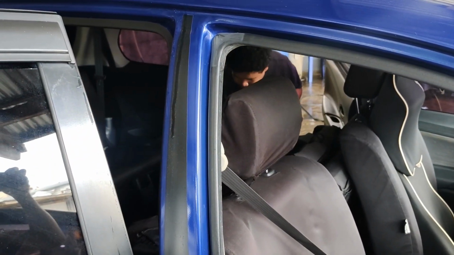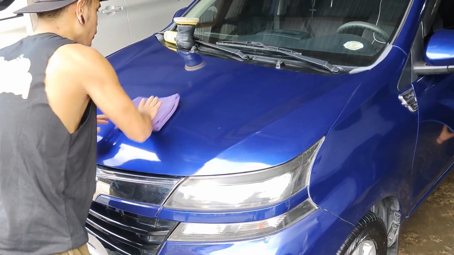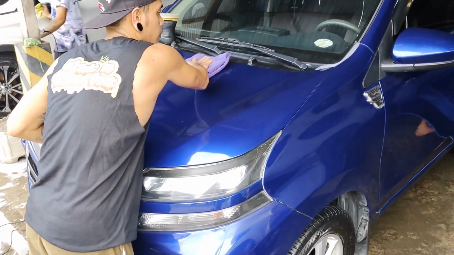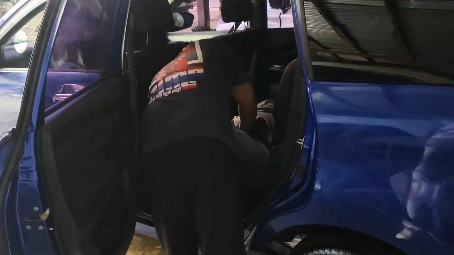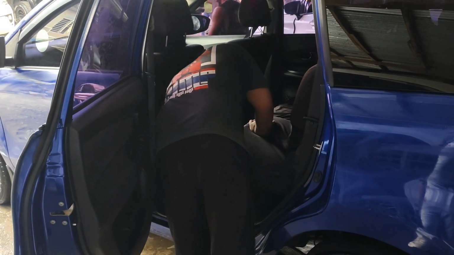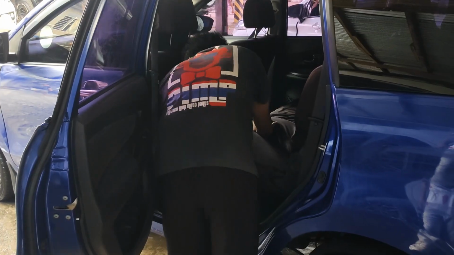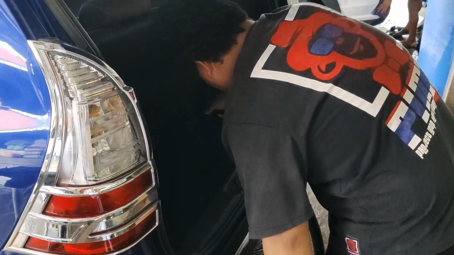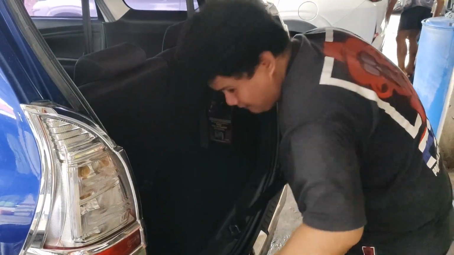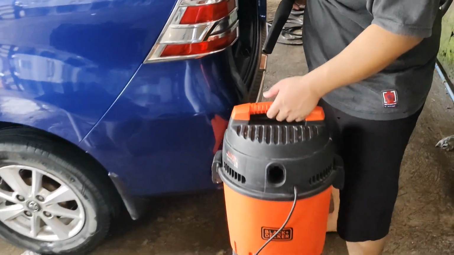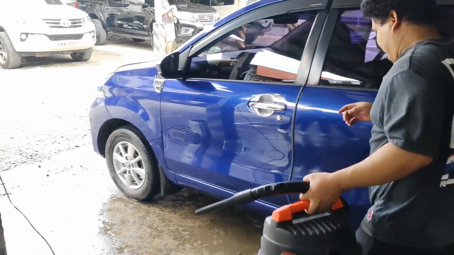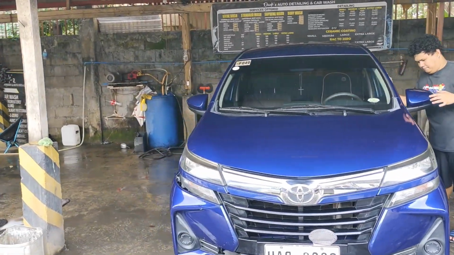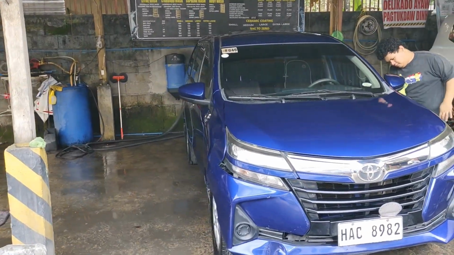We observed and noted time spent per task, number of outputs, and worker utilization. Based on our observation, the average service time takes around 73.7 minutes, while the number of customers served per hour is 4 cars, and the number of employees is 5 people. To calculate the current productivity, we take output divided by labor input, which is 4 cars per hour divided by 5 employees. So the productivity is around 0.8 cars per employee per hour.